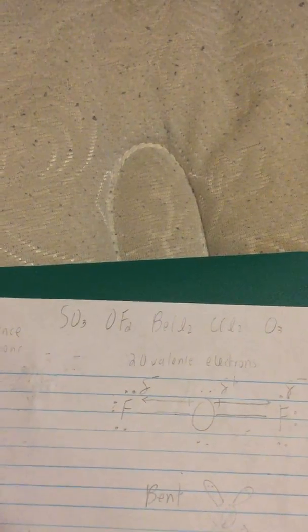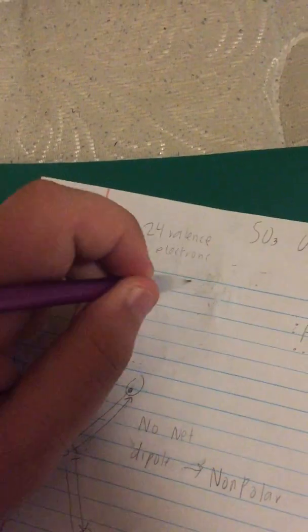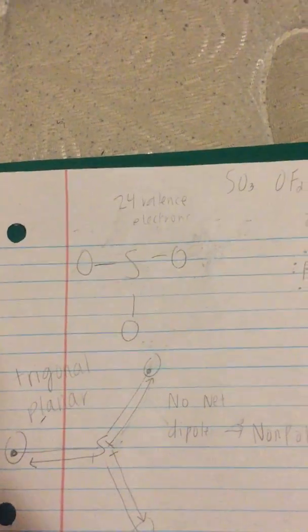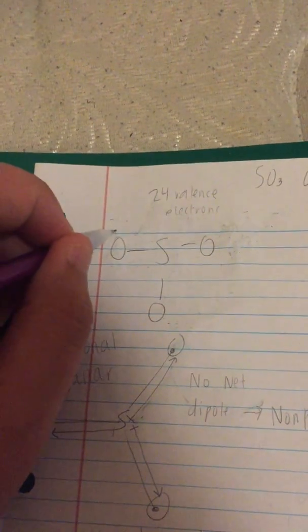In this video, I'm going to draw the Lewis structure for these molecules, and I'm also going to identify bond dipoles and the net molecular dipoles. To start, I'm going to draw the SO3 Lewis structure: the central atom with single bonds to all oxygens. The next step is to start to fill the 24 valence electrons to the outer atoms.